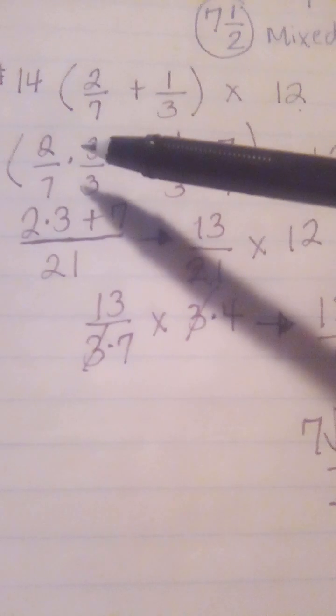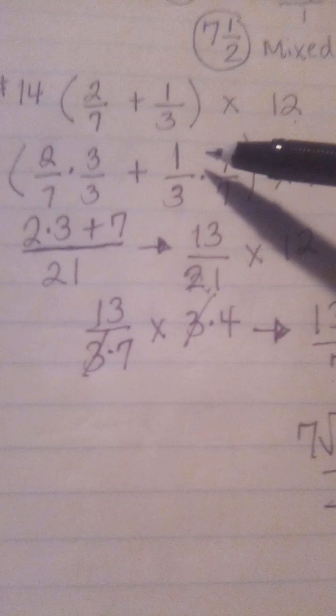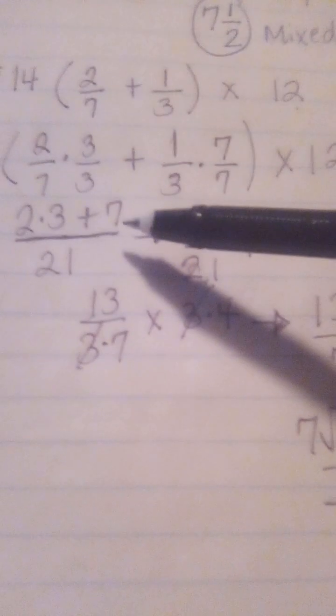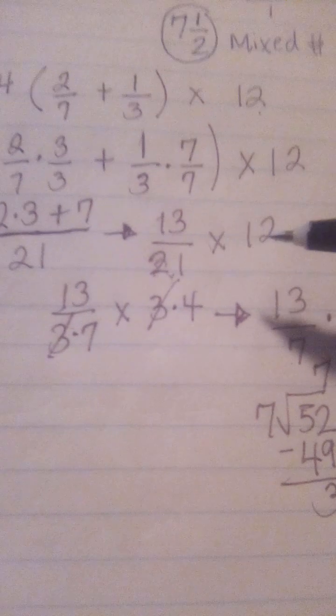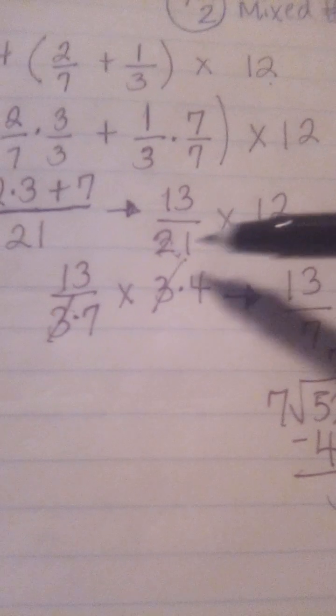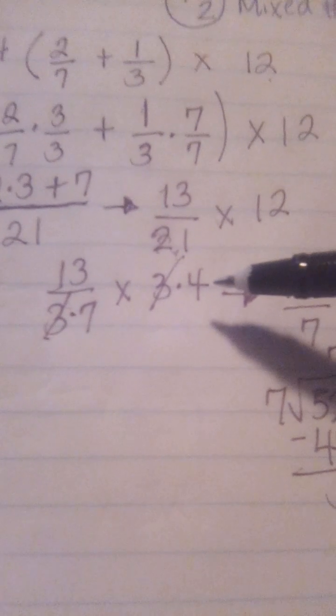And multiply the numerators and add as well. 2 times 3 is 6, plus 7 equals 13 over 21. And then find the factors of 21 and 12, which is 3 times 7 for 21, 3 times 4 for 12.